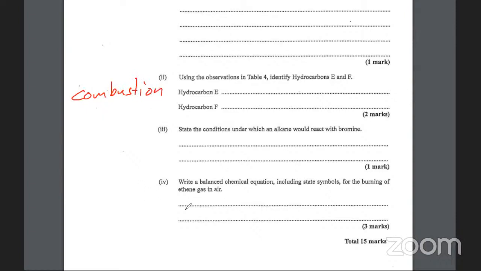Ethene, that's C2H4, a gas with a state symbol. In combustion, we are burning the hydrocarbon in oxygen gas. Right? Products of combustion are carbon dioxide and water.